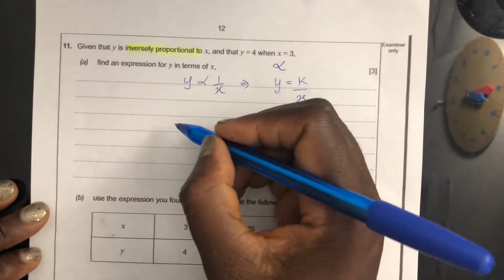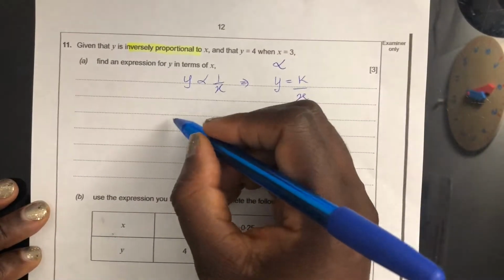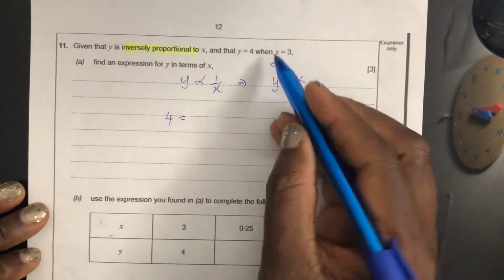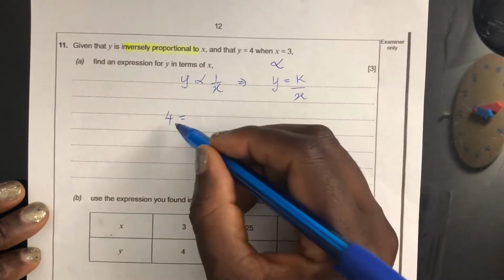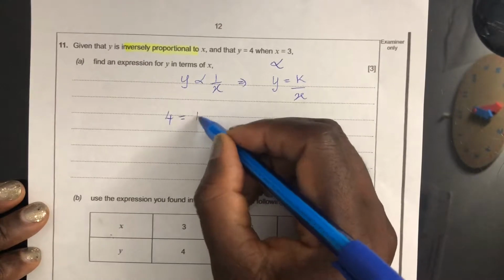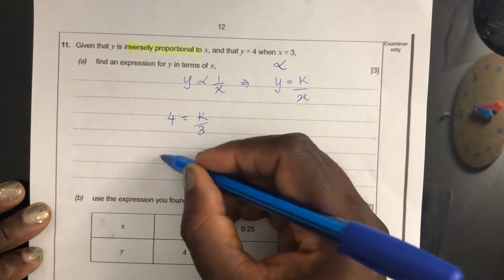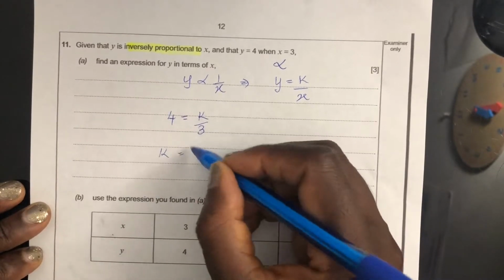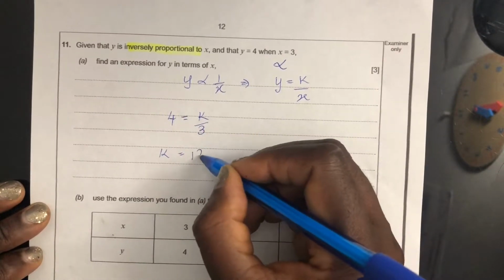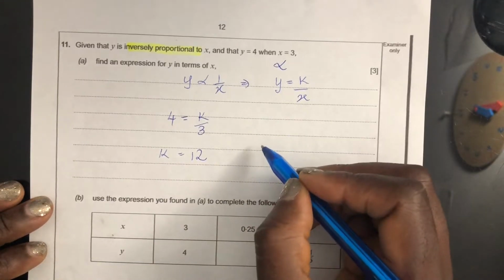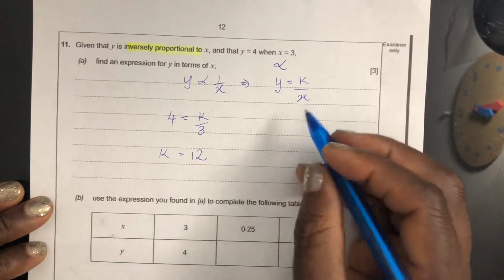and I can rewrite that as y is equal to k over x. Okay, we have that y is equal to 4 and x is equal to 3. So let's substitute in. We get 4 is equal to k over 3, and if we cross multiply, that's going to give us k is equal to 4 times 3, which is 12.